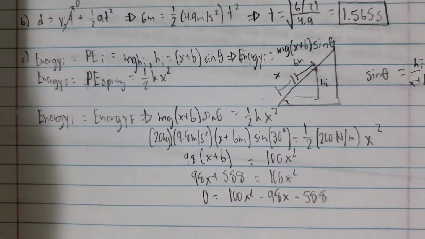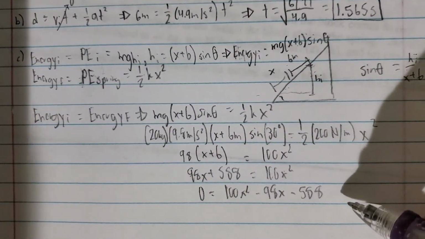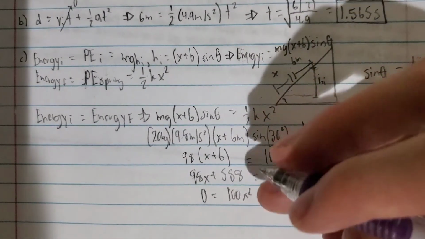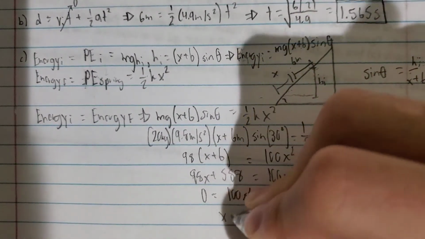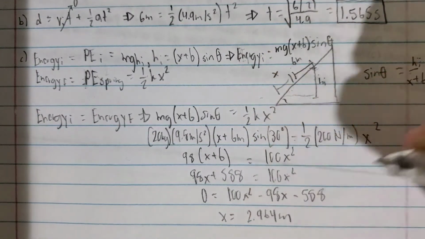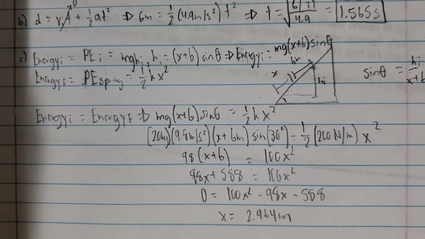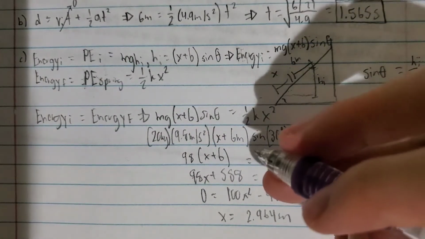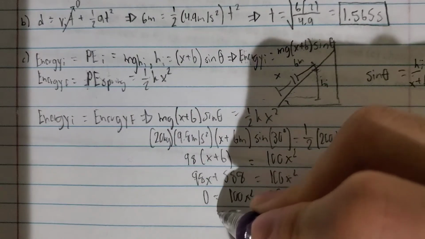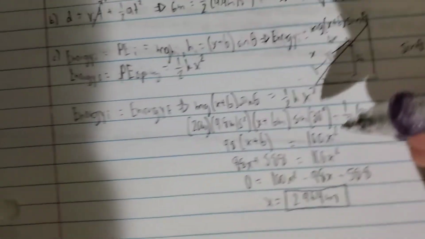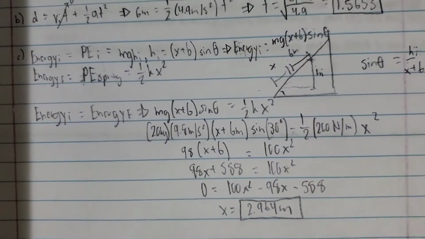And then we use the quadratic formula to solve for this. And so we're going to get x equal to 2.964 meters. Now I got two answers from the quadratic formula, but I'm choosing the positive one, so this is my answer right here. Okay, so that is the distance compressed.